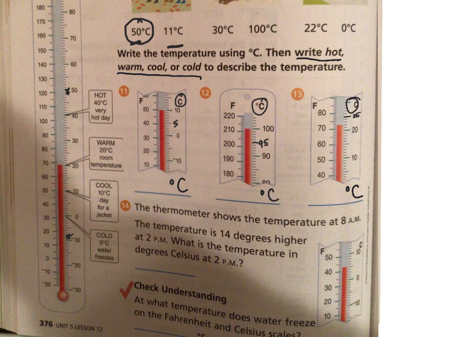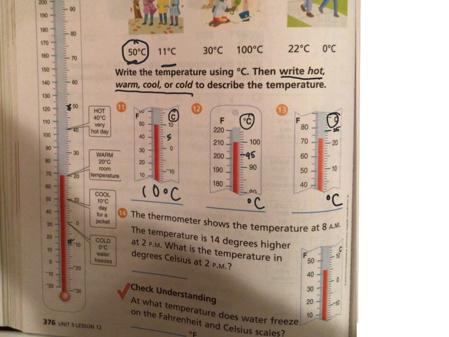Number 11. What is the temperature in Celsius? All right, look where the red part is. Is it right to the 10? It sure looks like it to me, doesn't it? So it is 10 degrees Celsius. Now I'm going to go find that on my big thermometer, and that will give me my describing word. 10 degrees is right here. What kind of a day is that? That is a cool day. I think it'll be fun, guys.